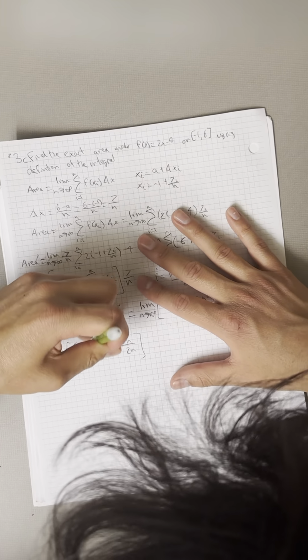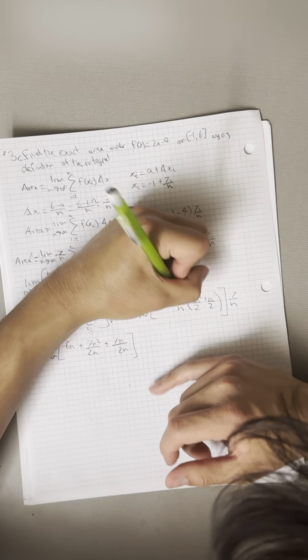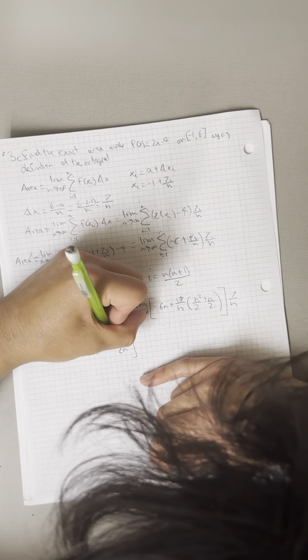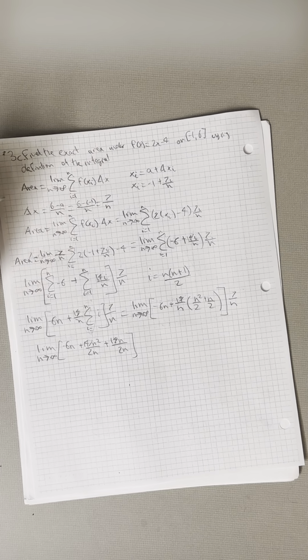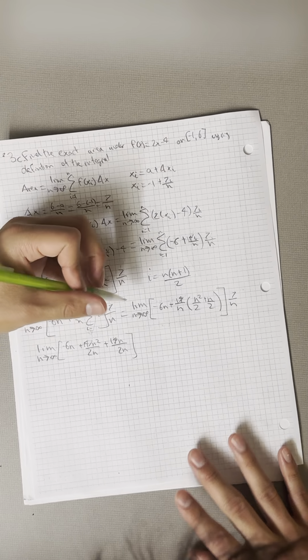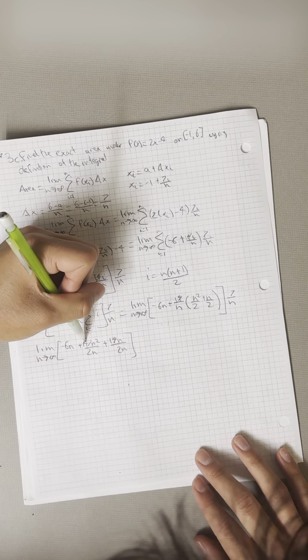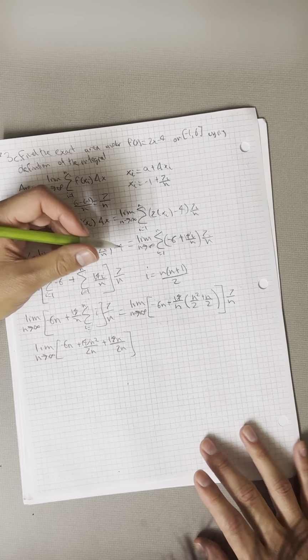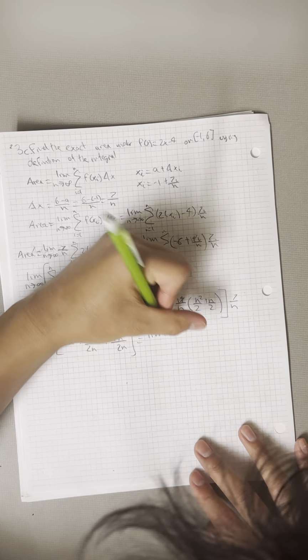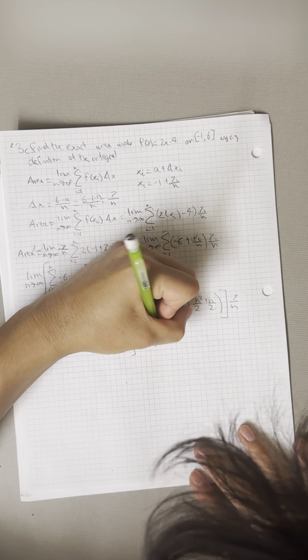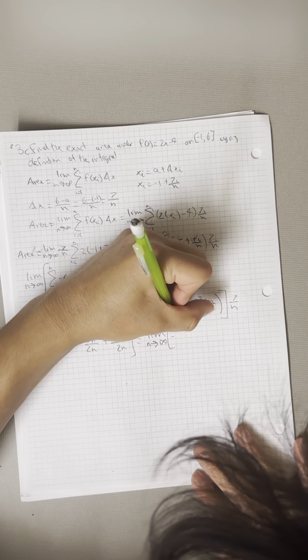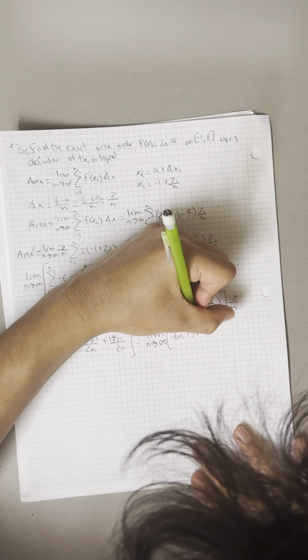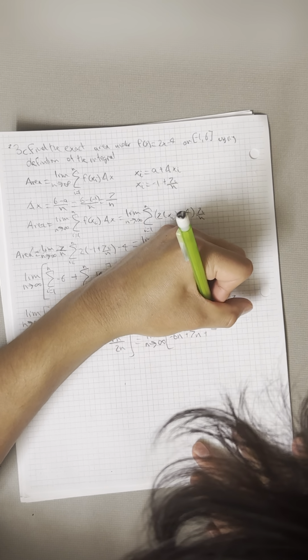Come on. 14 that we distributed. No need to worry. We're still doing the right process. And as you can see, this 2 will divide the 14 into 7. This n will divide out an n. This n will divide out an n. So, rewriting, -6n plus 7n plus 7.